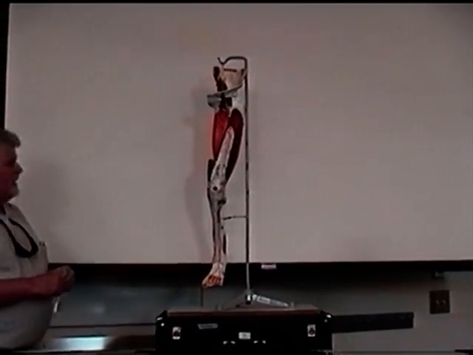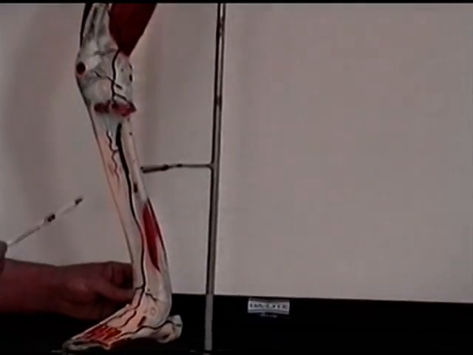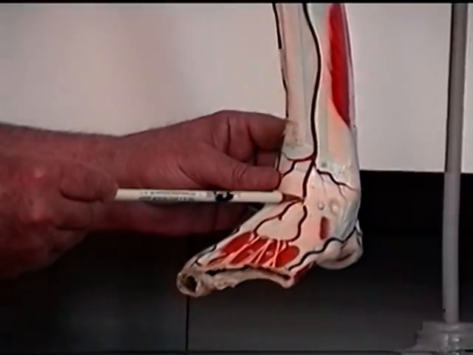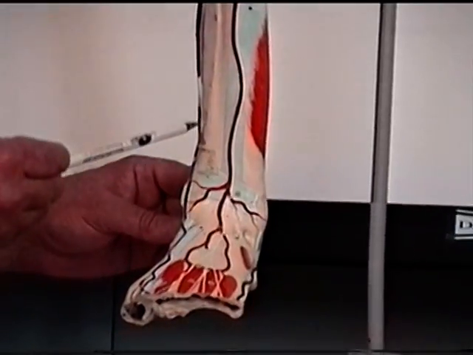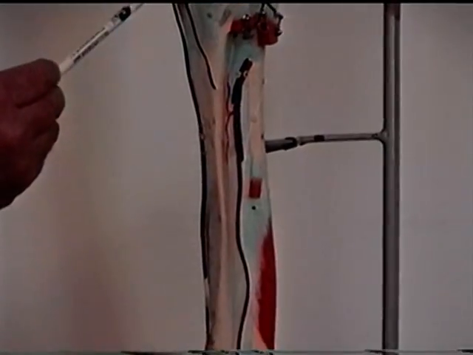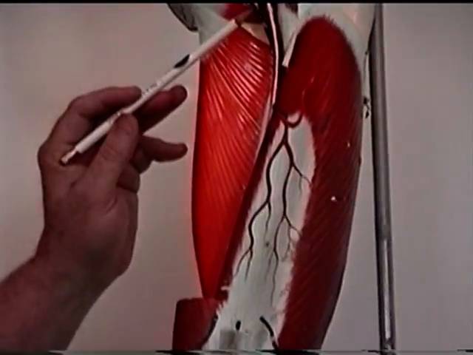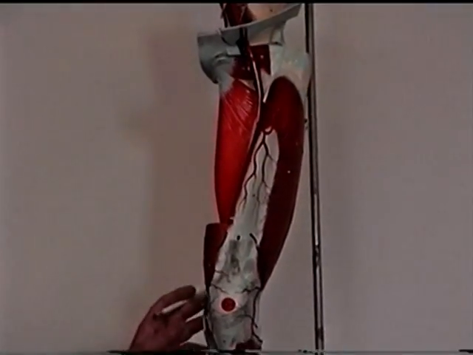So this is an older leg model, but it helps us see some of the things we were just referring to. So here's the anterior tibial running down between the two bones and then coming over the top of the foot. So this would be the dorsalis pedis as it comes over the top of the foot. This is that large medial vein that starts in the foot, runs up the medial aspect of the leg, and then would connect to right here. So that would be the great saphenous vein that would be seen there.